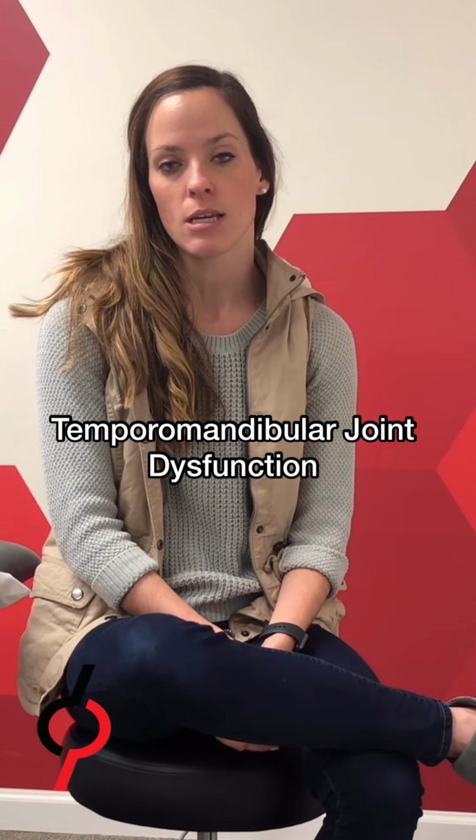TMD is uncommonly and mistakenly referred to as TMJ. This is a classification of pain that falls under many umbrellas when you have pain in the area around the temporomandibular joint. It can be caused by a couple different things that we'll get into later, but first I wanted to talk about the anatomy.